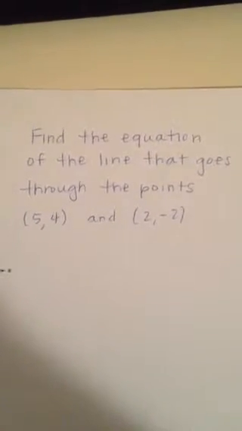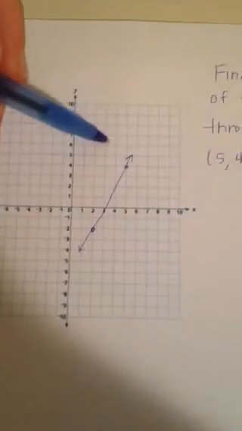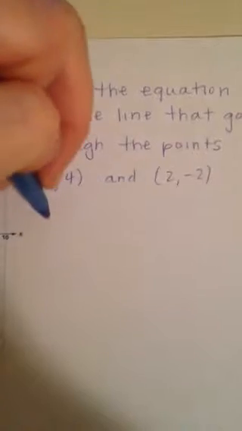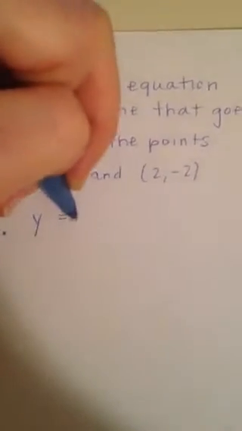Okay, so we are going to find the equation of the line that goes through these 2 points. So I took the liberty of grabbing these 2 points, and it looks marvelous, but my line's kind of crooked. Don't judge. Okay, so when you write the equation of a line, it looks like this.